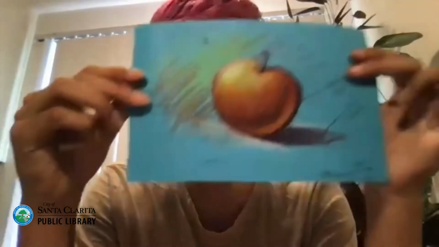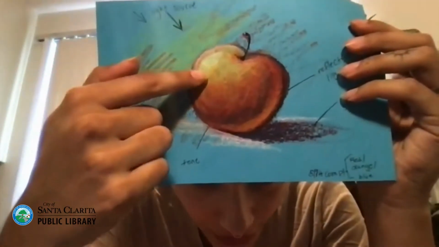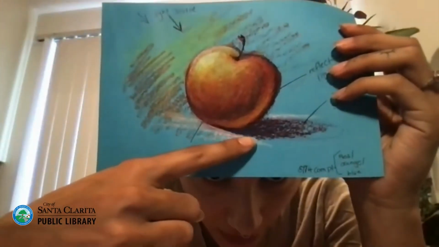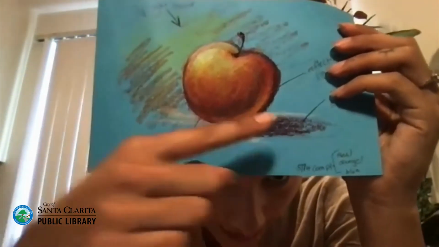It has very warm lighting, a lot of yellows and oranges, but the shadow is going to be cool: purples and blues and maybe even greens. You'll see that a lot in nature. I wish I had a still life to show you guys, but it's just a helpful thing to keep in mind when you're thinking color theory.